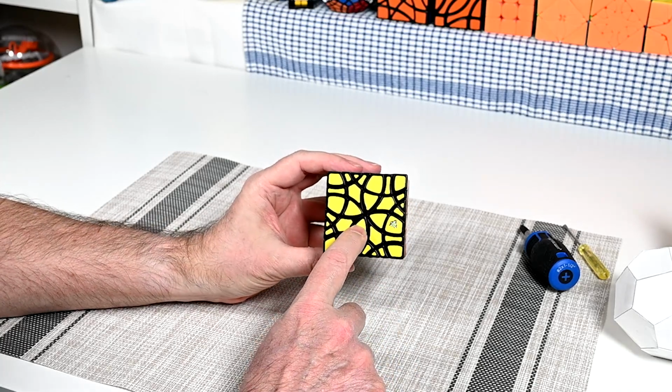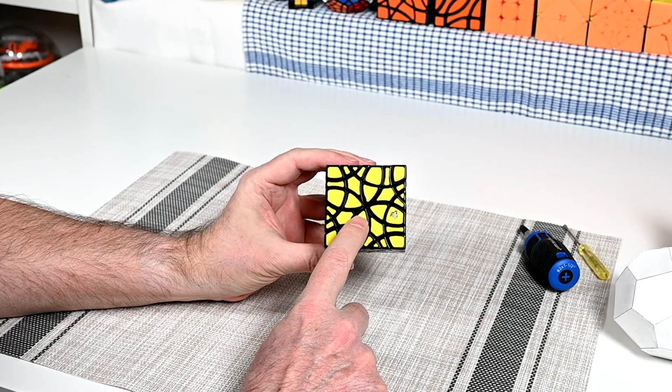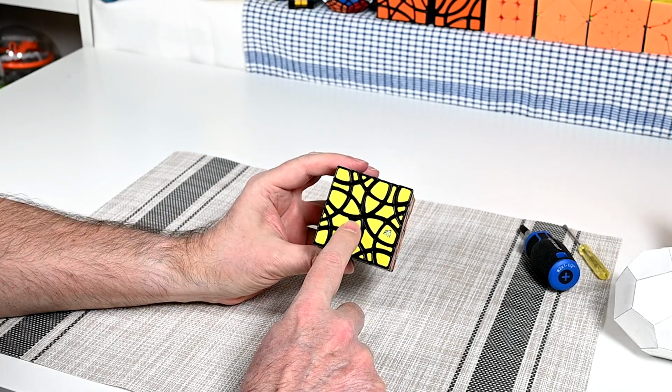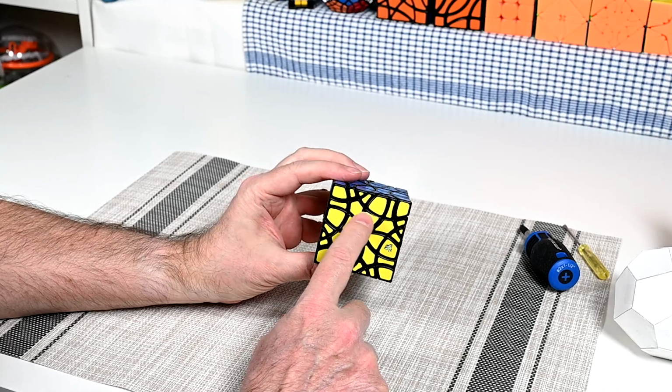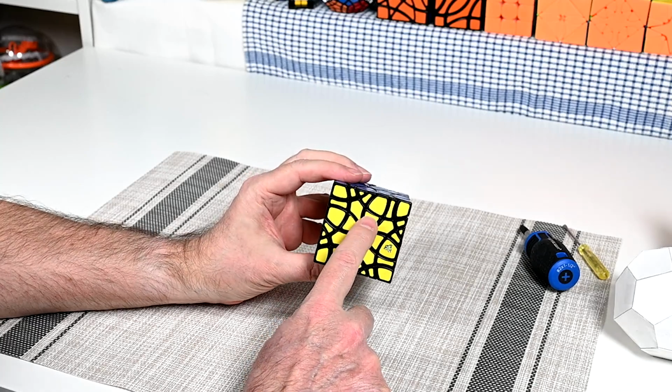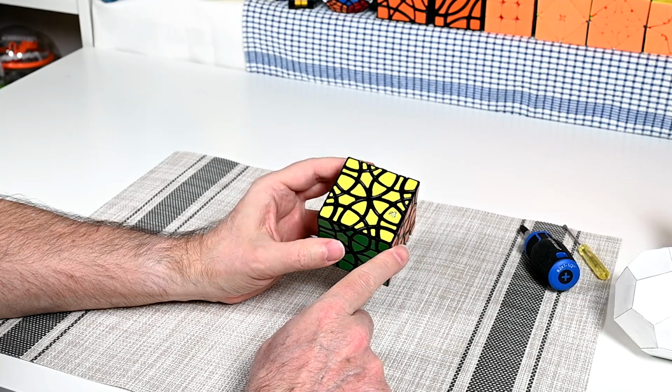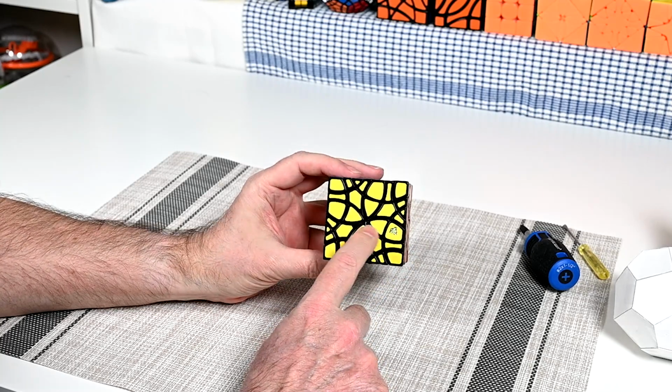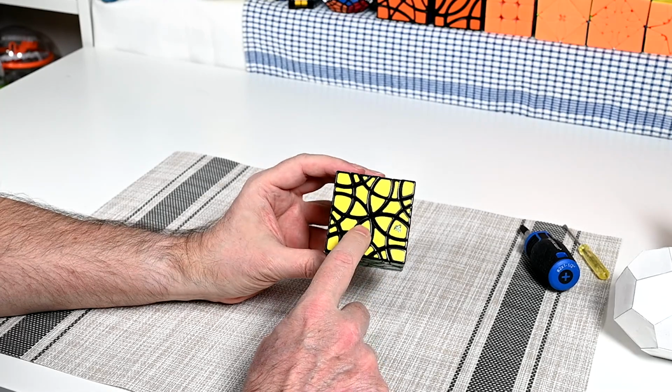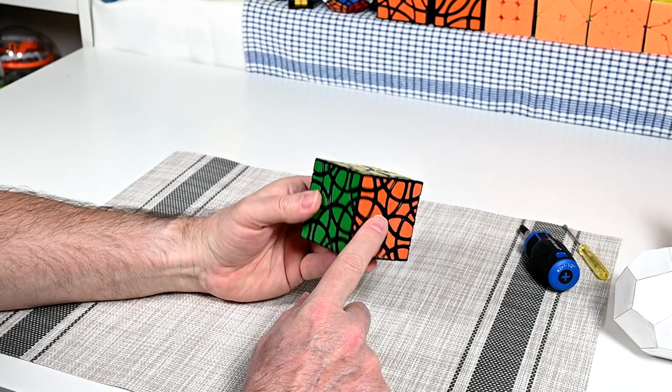Something I picked up from the Twisty Puzzle Forum is to call these spear-shaped pieces petals. Petals, yeah. I might sometimes slip and call them other things, but they are the petals, and we'll be dealing with them quite a bit.